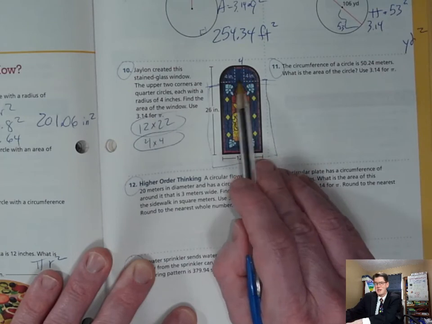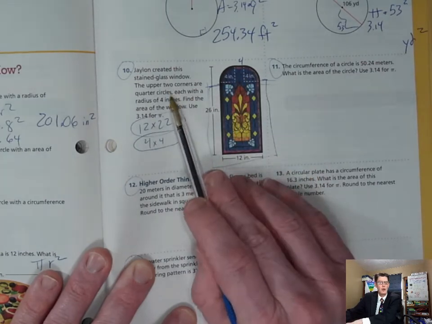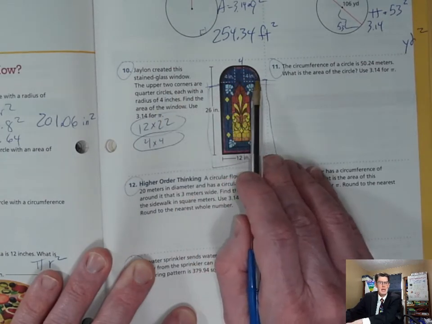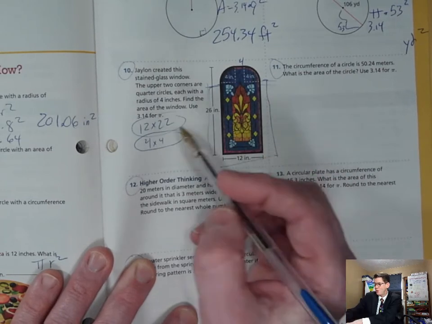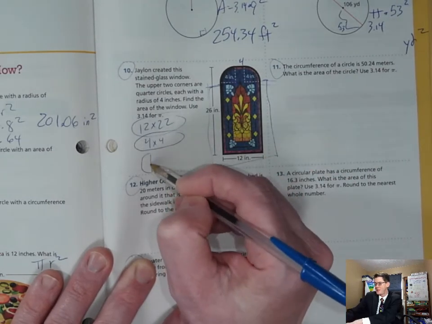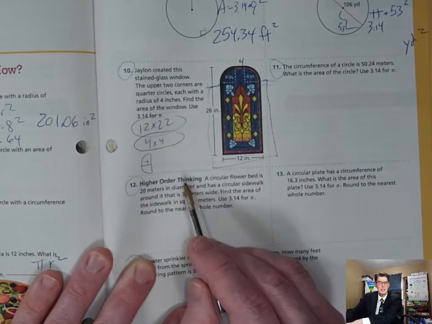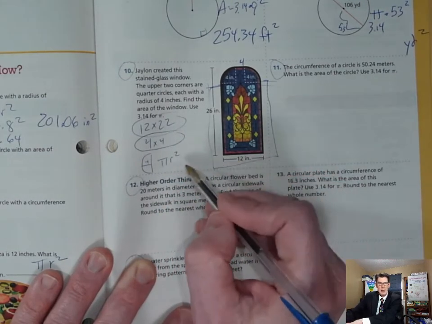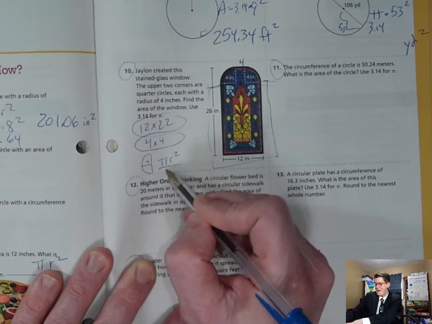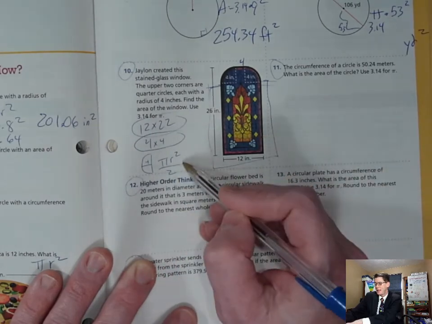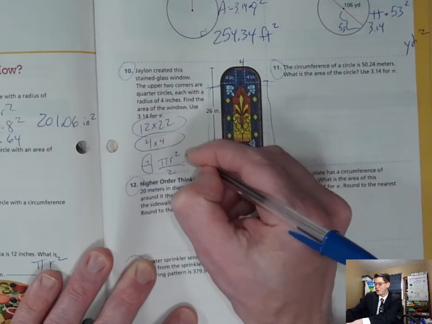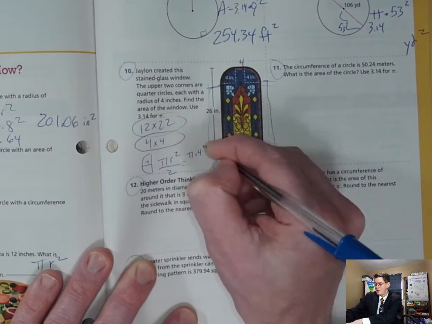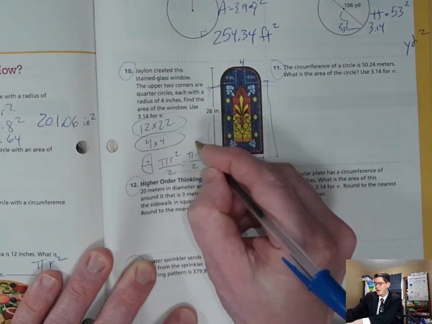And then you've got this last part right here, which is, they say, quarter circle. So you put them together, it's a half circle with a radius 4. So we're trying to find the area of this half circle with a radius 4. So it's just pi r squared. And then we have to take half of that. And on that one, the radius is 4. So it's pi times 4 squared, all of that divided by 2.